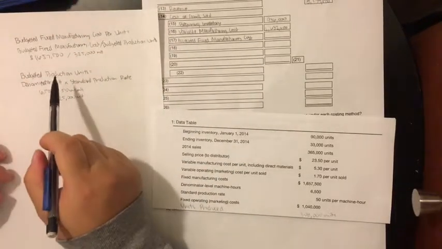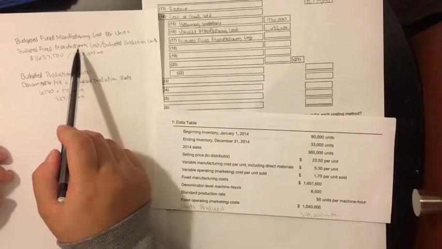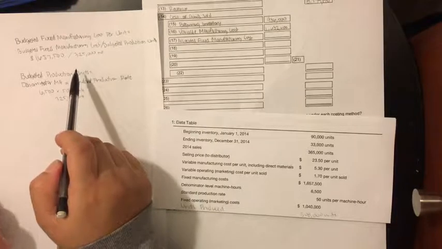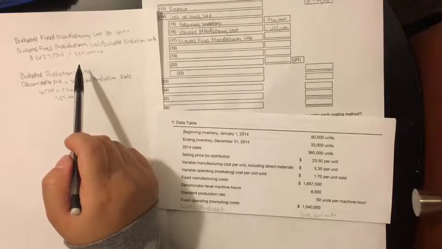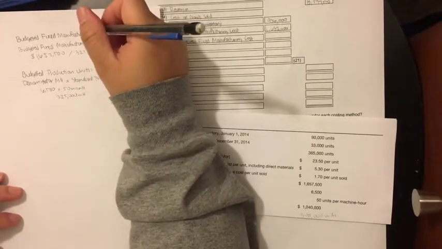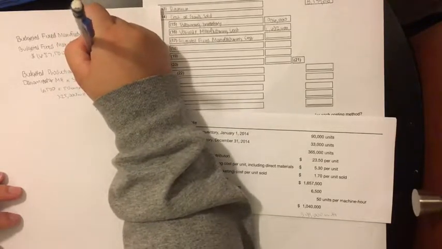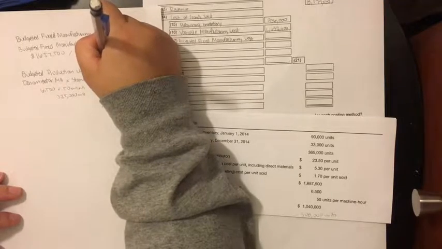Now that we have that, we can figure out what our budgeted fixed manufacturing cost per unit is. So our budgeted fixed manufacturing cost is 1,657,500 divided by our budgeted production units, which is 325,000 machine hours per unit. And that's going to give us $5.10 per machine hour unit.